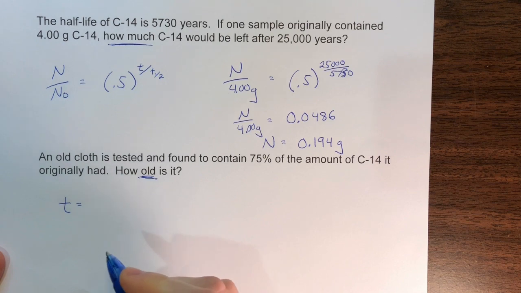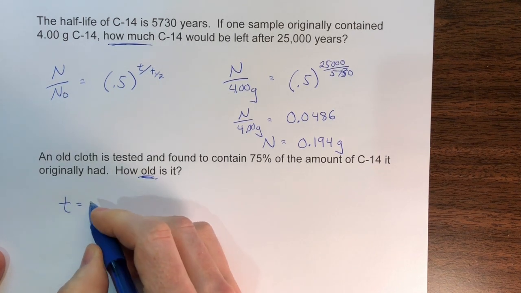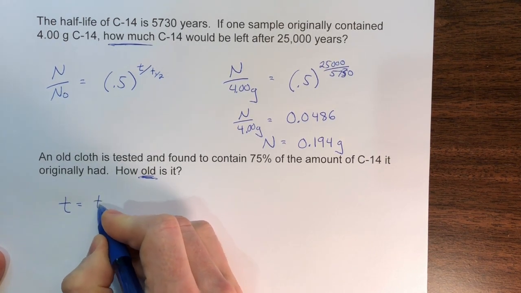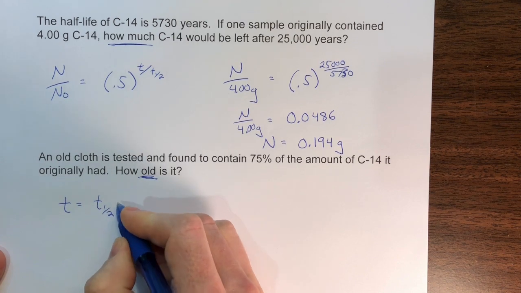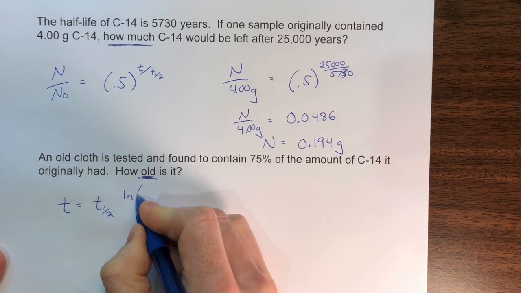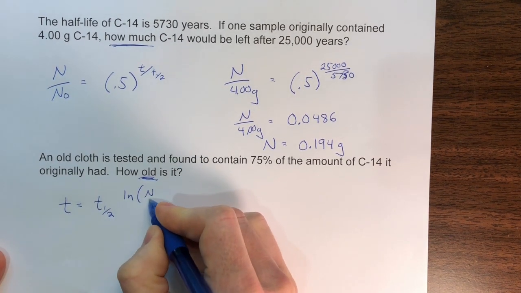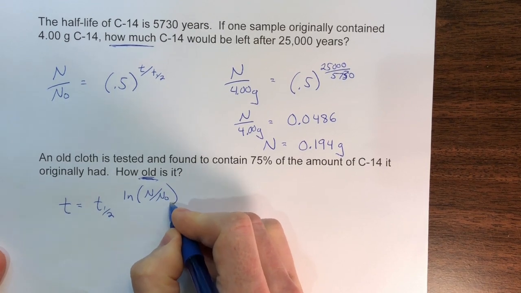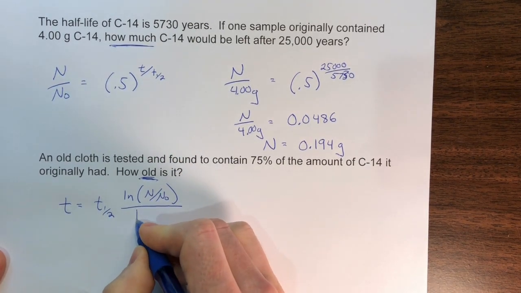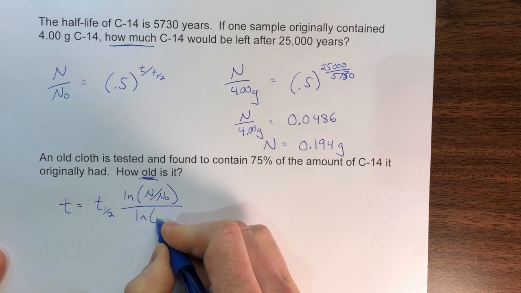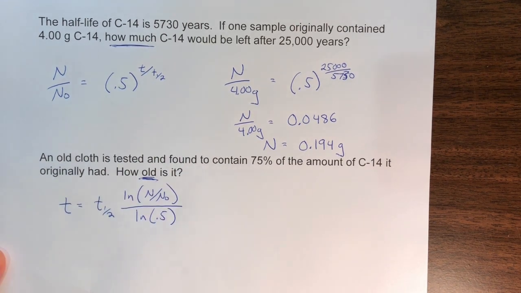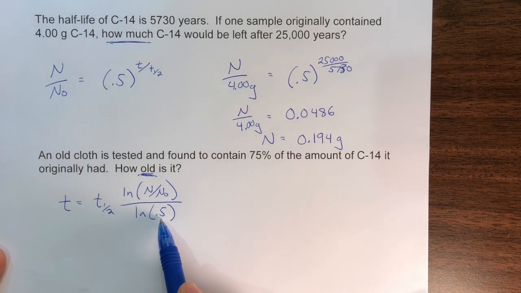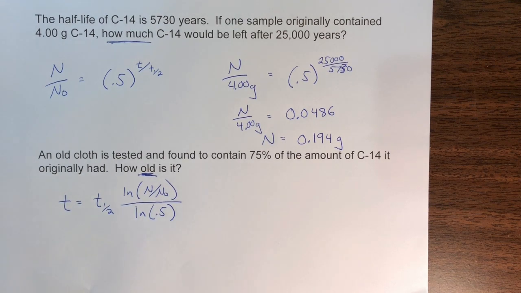Okay, so the age is going to be the half-life times the natural log of N over N0 over the natural log of 0.5. Okay, and this 0.5 is standing for the half-life, because we're dealing with half-lives and we have to use natural logs.